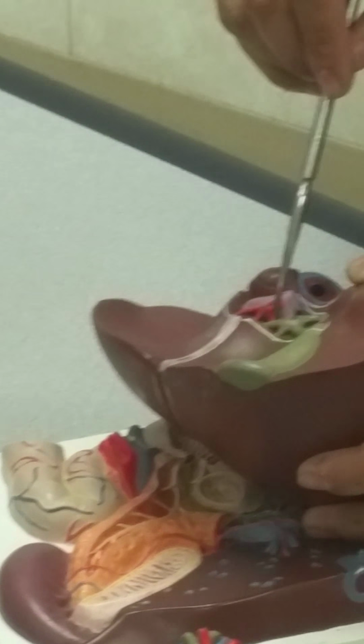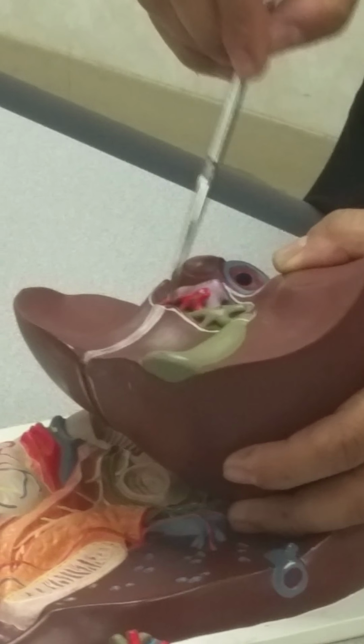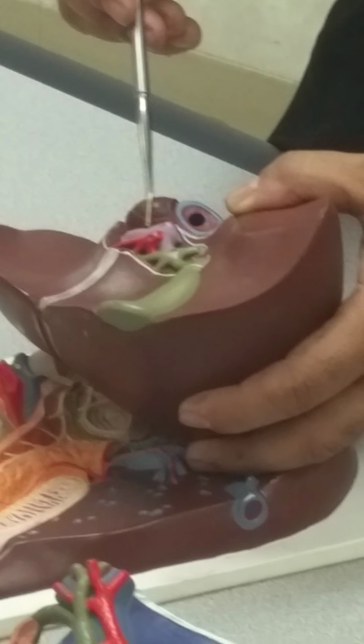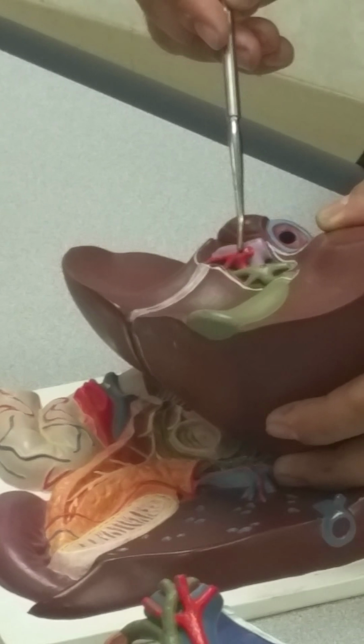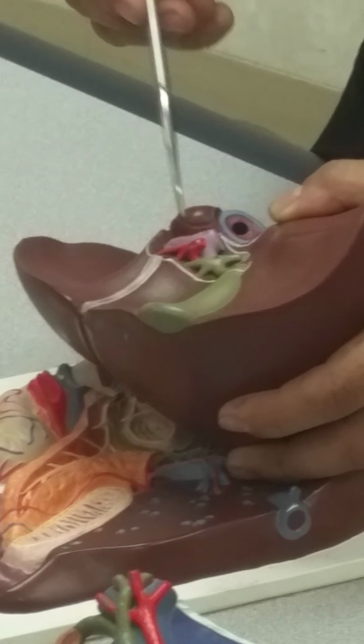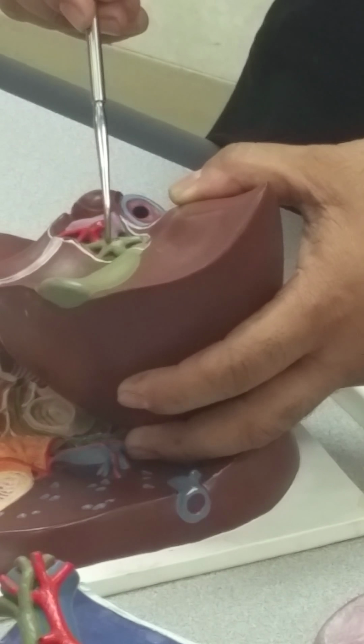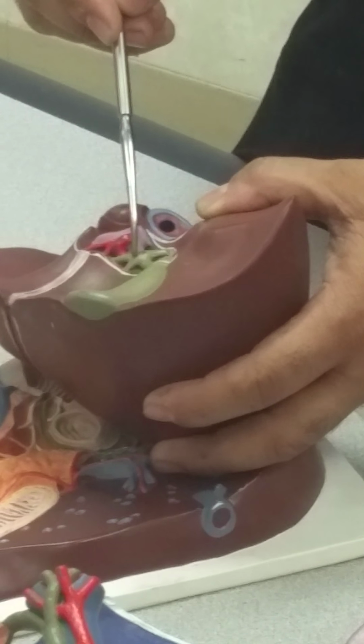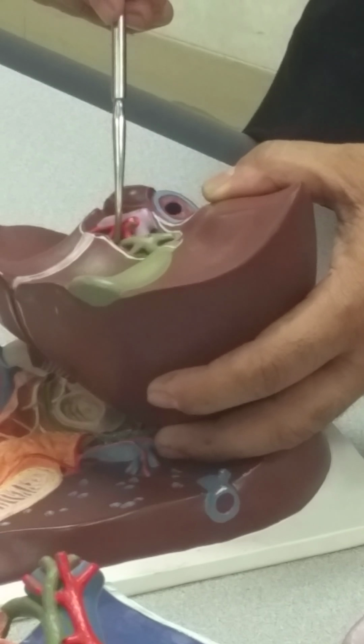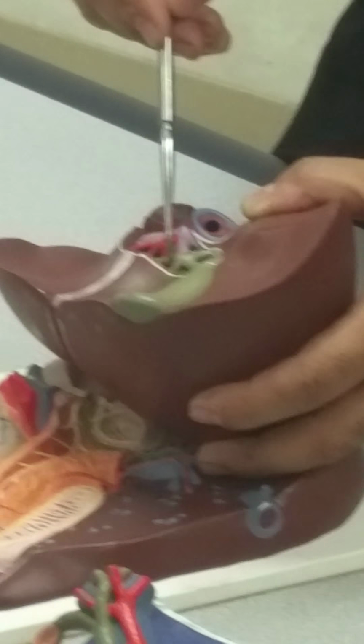So they enter this way. One more time: hepatic portal vein, hepatic artery proper, and the common hepatic duct, which comes from the left and right hepatic ducts.